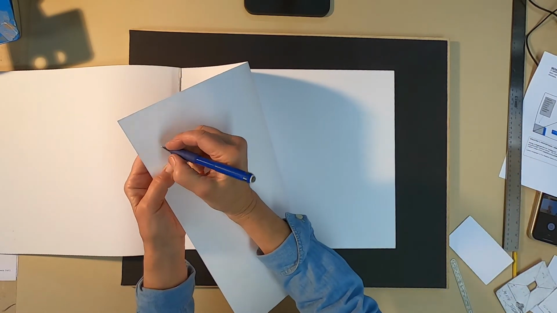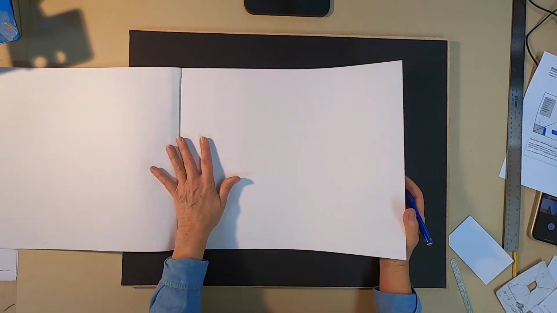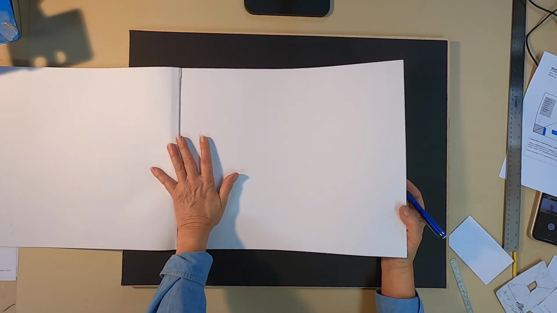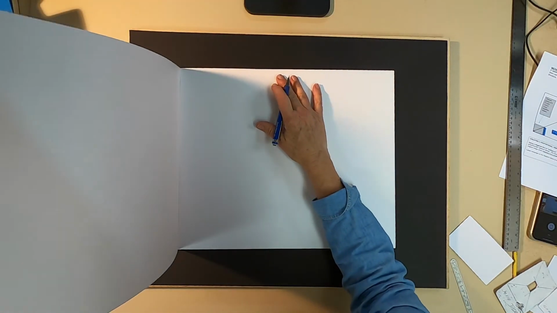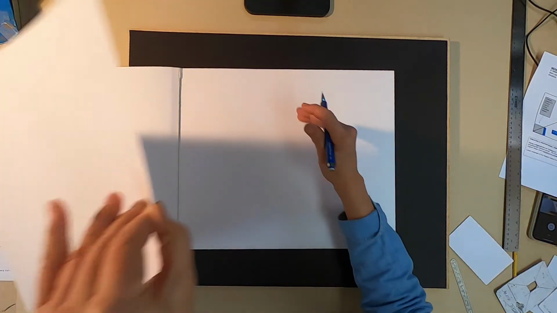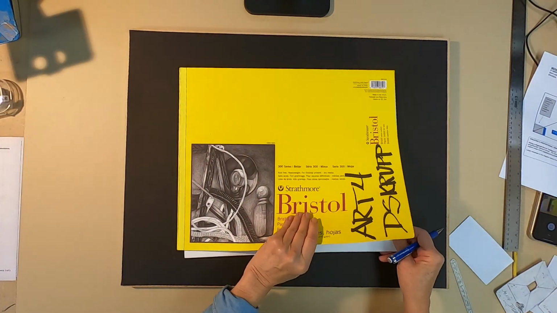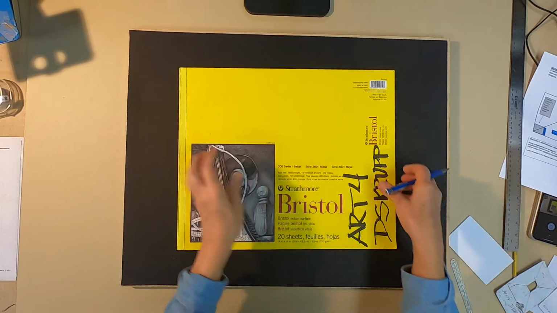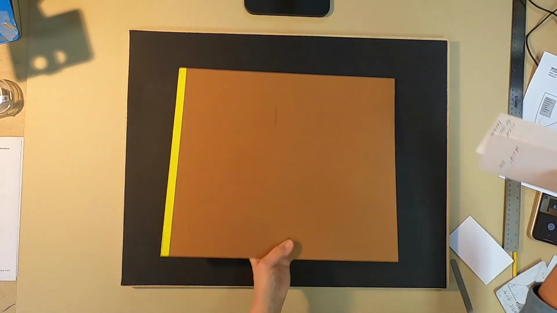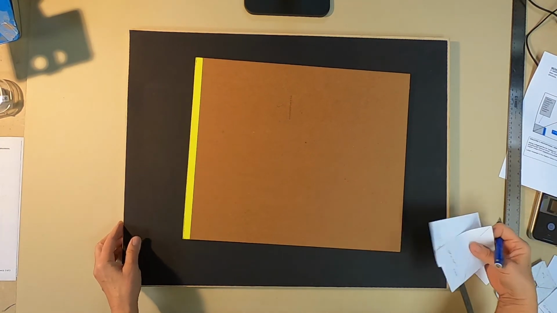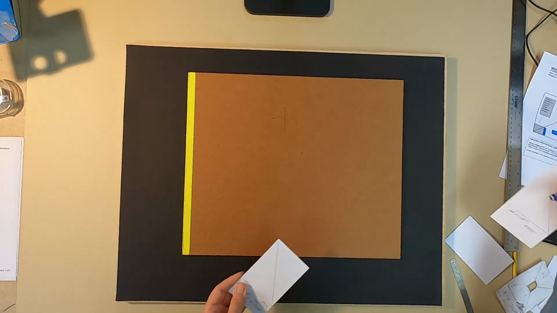You have marked the back of it with a little X, and you have decided whether you want a border or no border. If you have a border, you must remake your viewfinder, your proportional viewfinder for that. You can also use the back of this as a cutting surface, and that's what I'm going to do now. It'll no longer be a good drawing surface, but it will be a fine cutting surface.